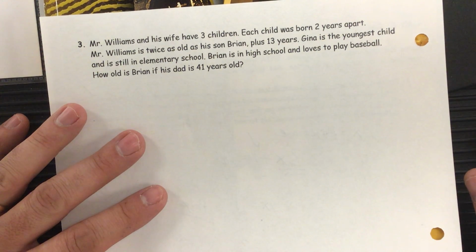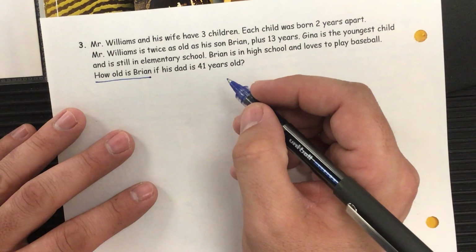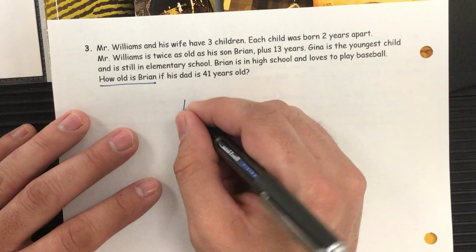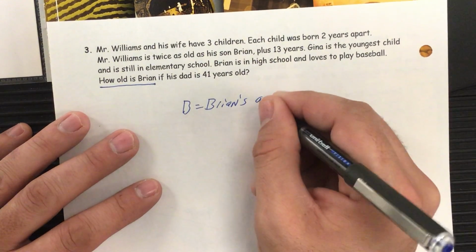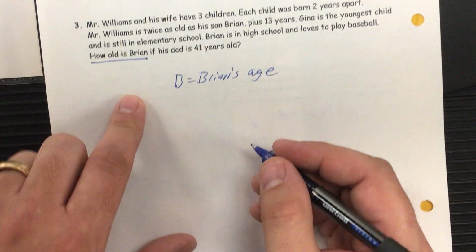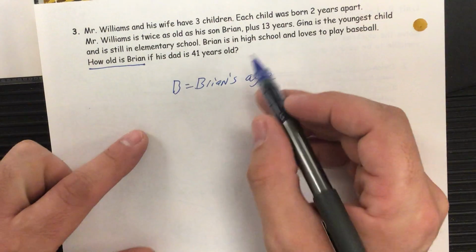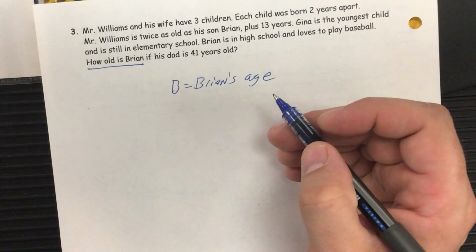How old is Brian if his dad is 51 years old? So it's asking me how old Brian is, so I need a letter to represent Brian. B. B for Brian's age. Also it says Brian is in high school, so our answer can't be like 54, right?